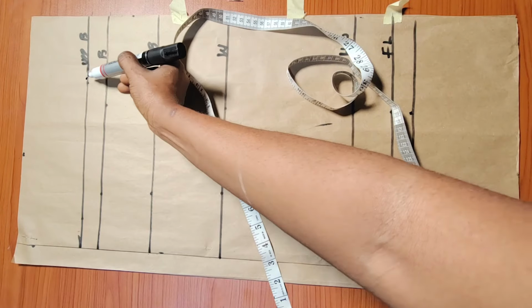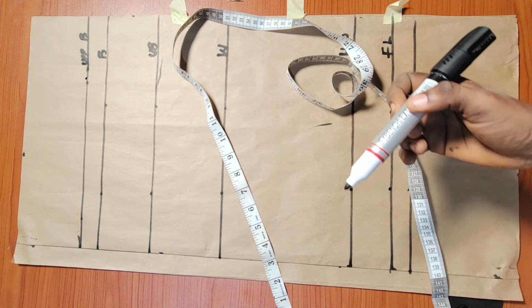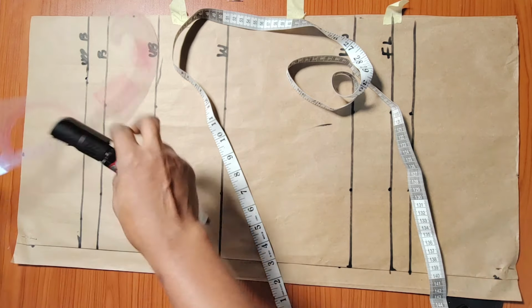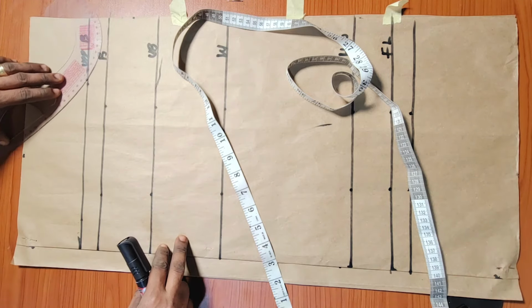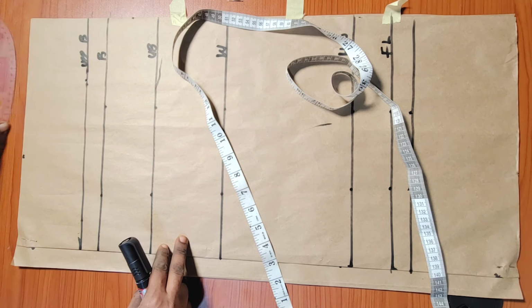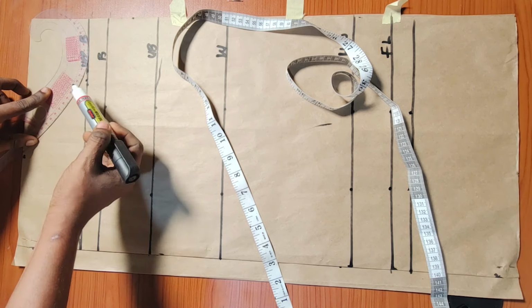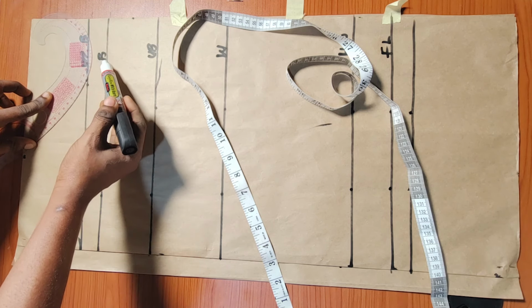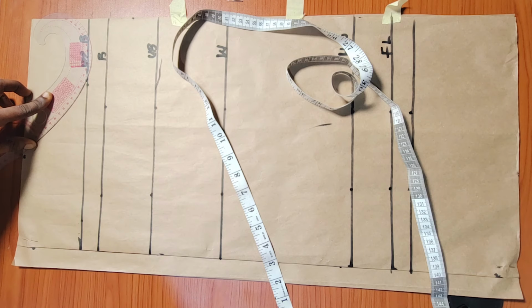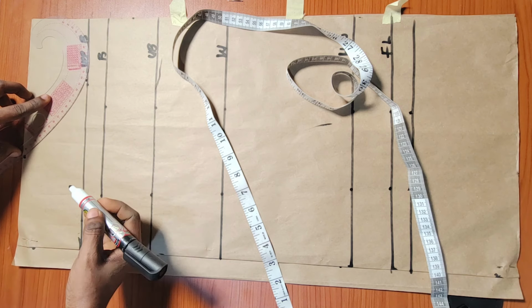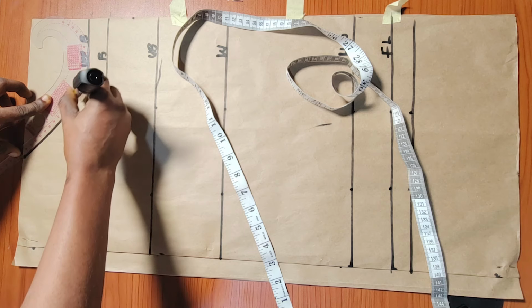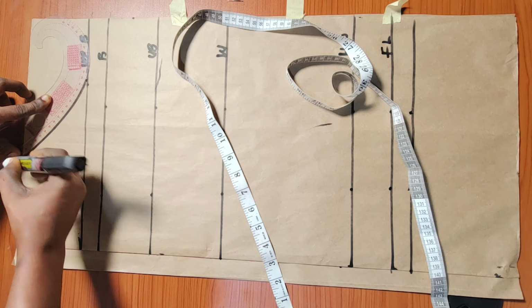So all you do is join this point to this point in a curve way. So you have to curve it. Why am I taking these measurements at the upper bust? Because when I take it at the bust point, it's going to make the armhole too big. So that's why I'm taking it here. Okay. So you join the points together in a curve way. If you like, you can also make it straight.